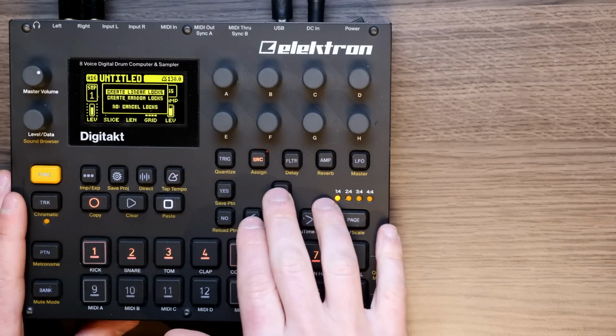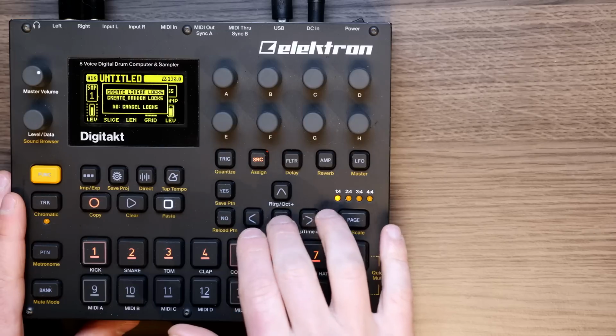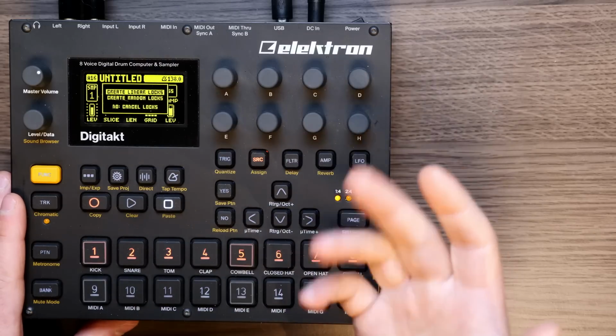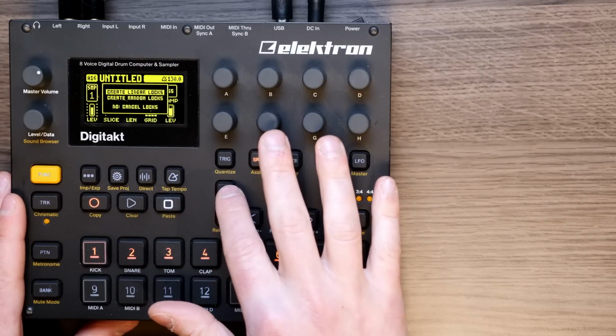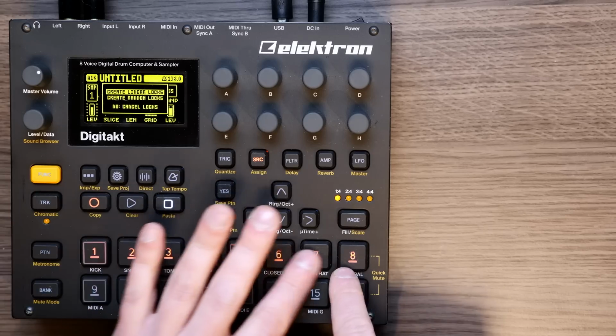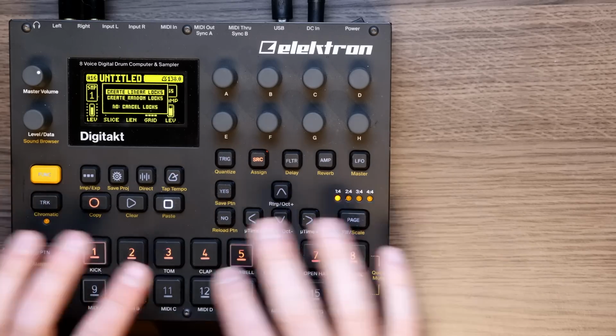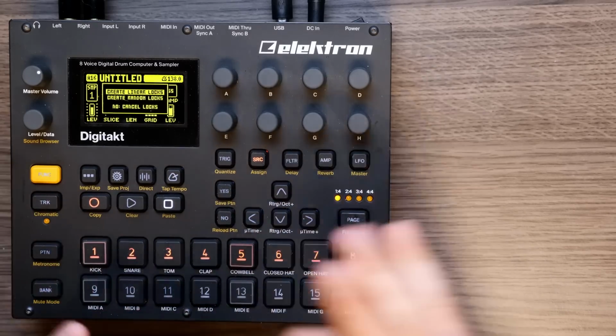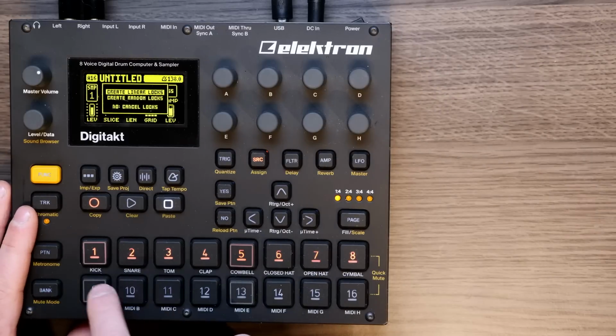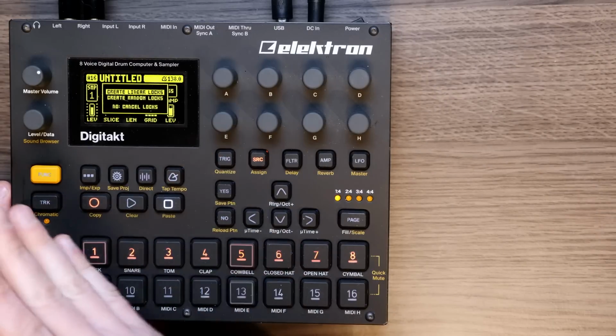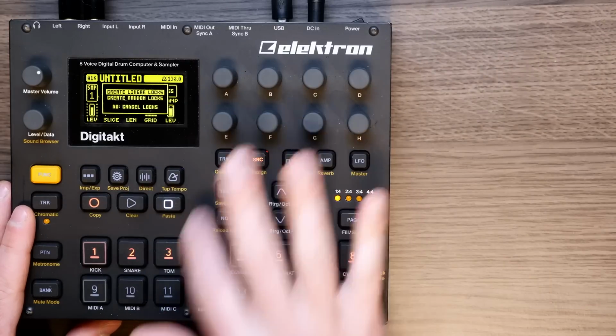And here we have the option between create linear locks and create random locks. So if I choose linear locks, it will distribute the 8 slices across the trigs that I've put into the sequencer. That's quite important. So make sure that you have some trigs in the sequencer, and it will just linearly from 1 to 8 in this case distribute it.